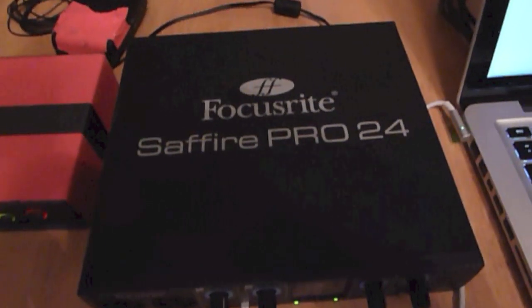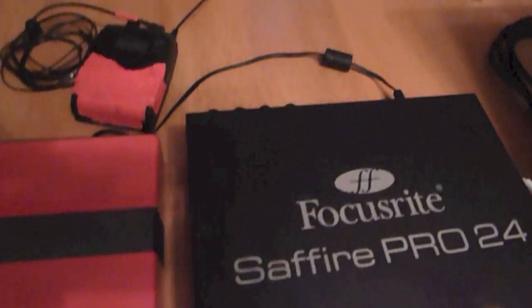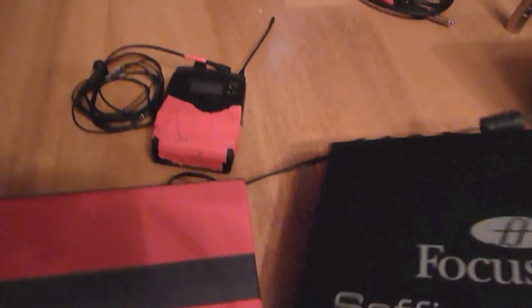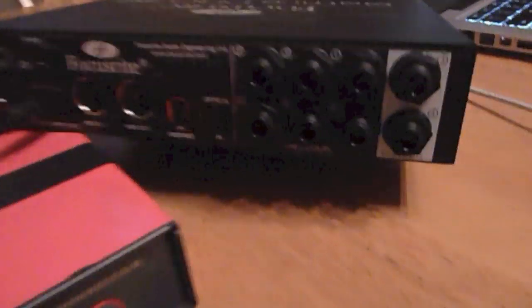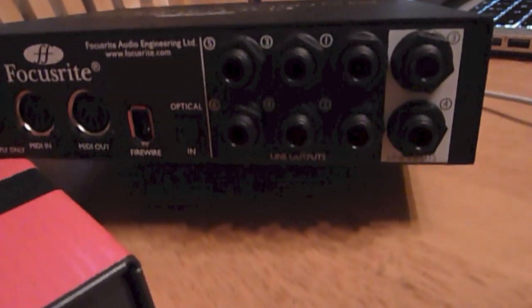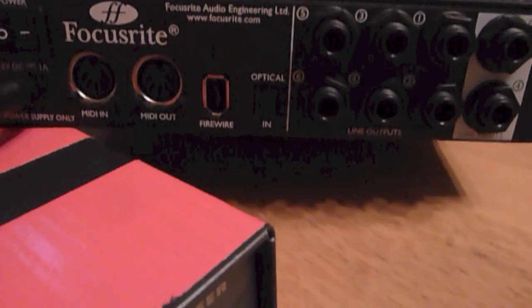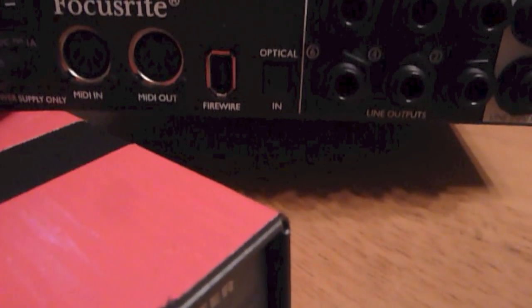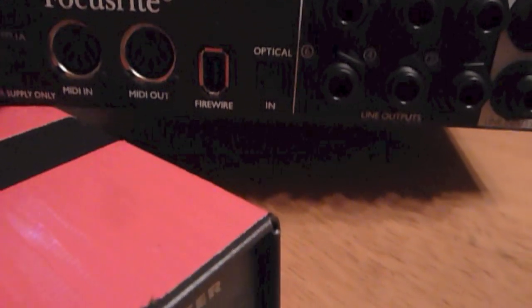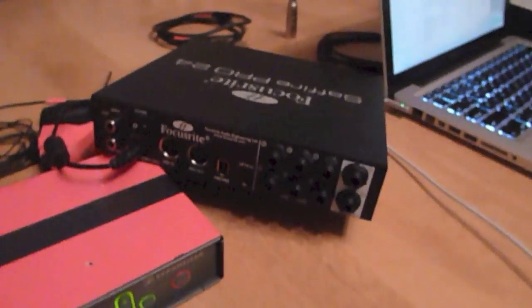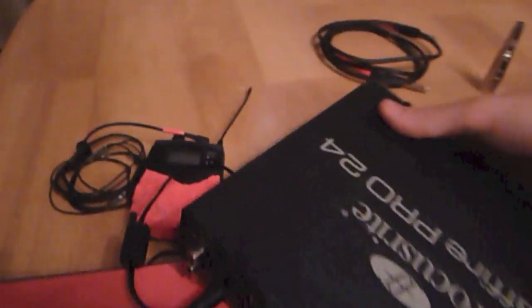I have a Focusrite Saffire PRO 24. If I turn this around, you'll see the different channels. All right, so it's got 6 channels. It's a FireWire. You can get a USB interface if you want. I like the FireWire Focusrite.